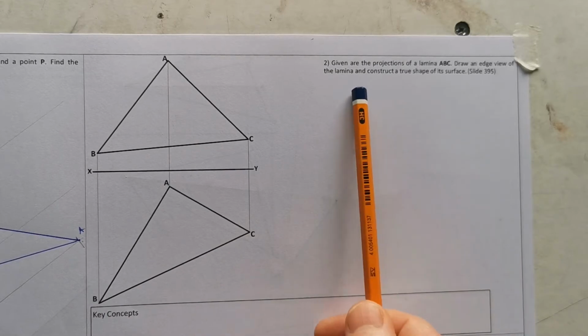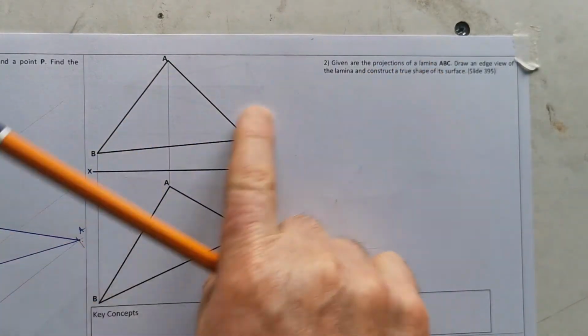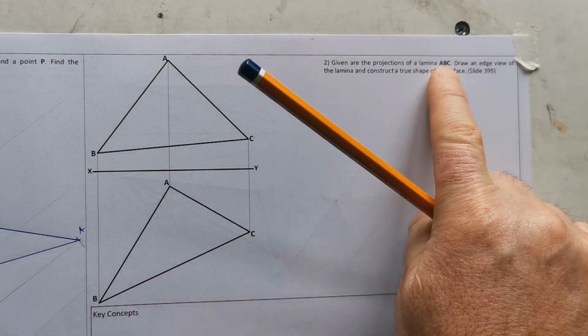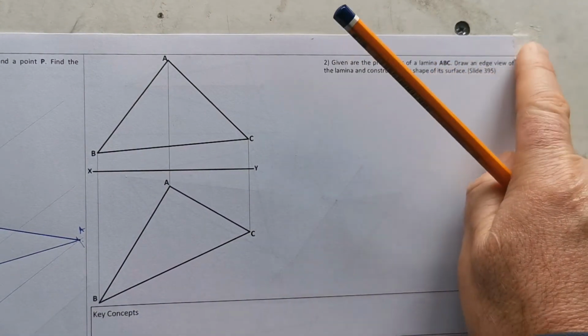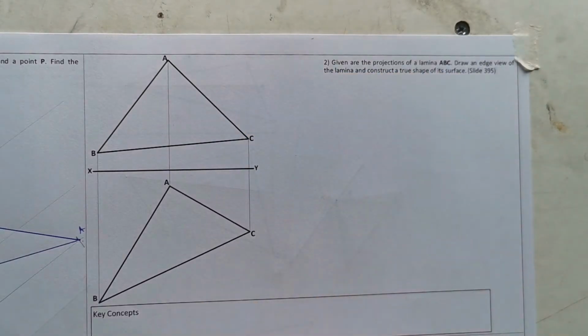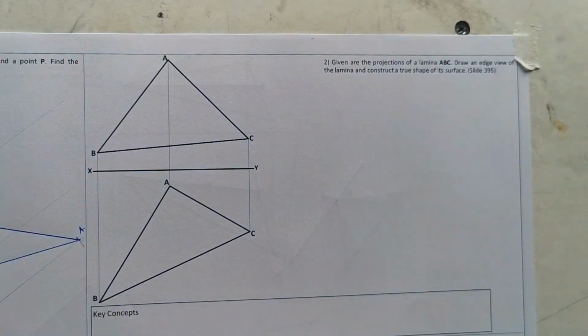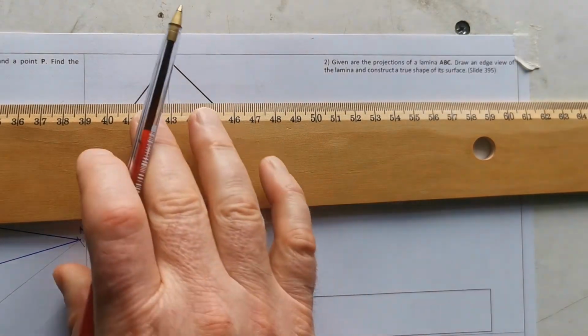perpendicular. The shortest way is to go straight or perpendicular towards it. Now this question here, it says given the projections of a lamina, which is just a flat triangle, 2D triangle, draw an edge view of the lamina and get a true shape. Now this is the absolute bread and butter of all these questions. And we do this so often.